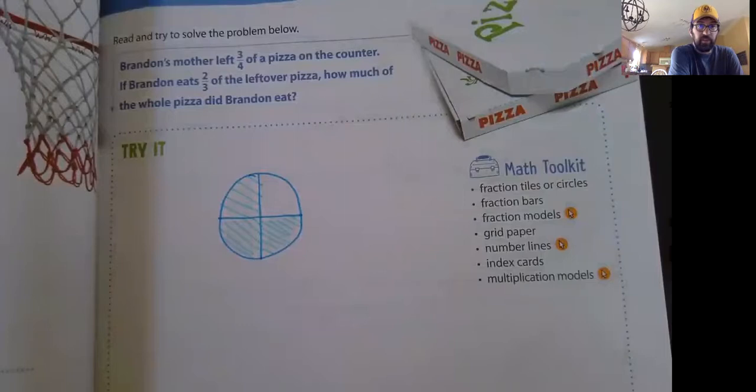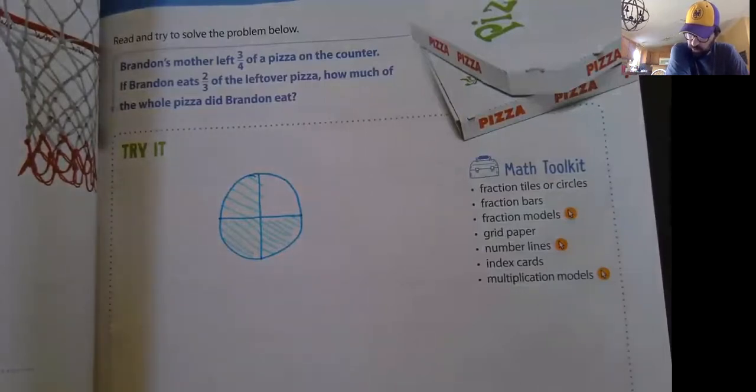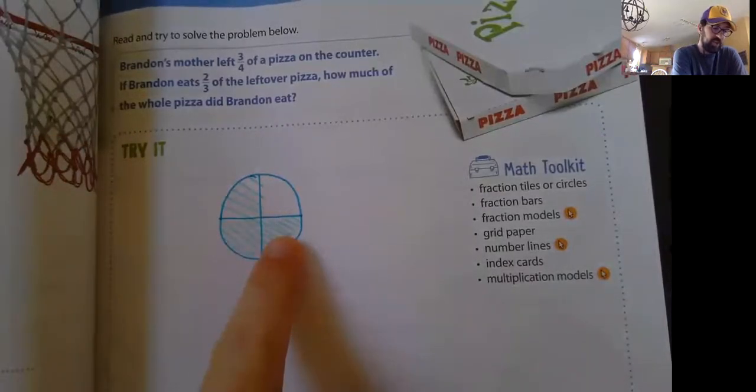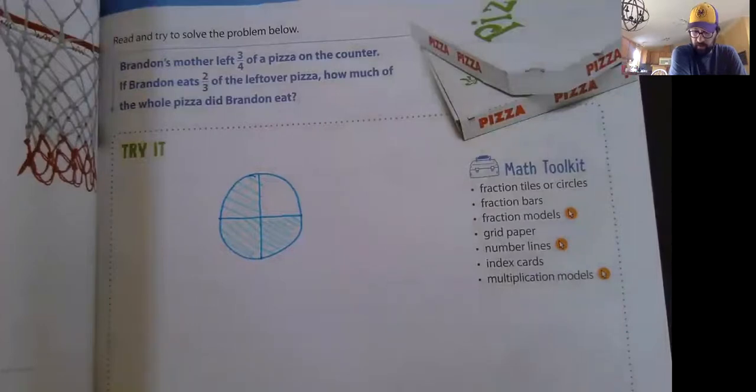Anyway, here we go. So if it's 3/4 of the pizza, right? Let's see what he had. Oh, he left 3/4 of the pizza on the counter. He eats 2/3 of the leftover pizza. How are we going to do that? Well, if this is what we have, 3/4 of the pizza, right? Okay. And he eats 2/3 of the leftovers.